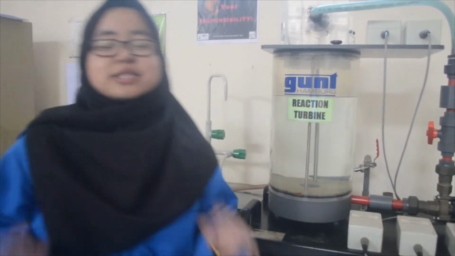Turbine. Last but not least, in our plant, the turbine that has been used is a steam turbine. The purpose is to generate power from a reservoir of water.